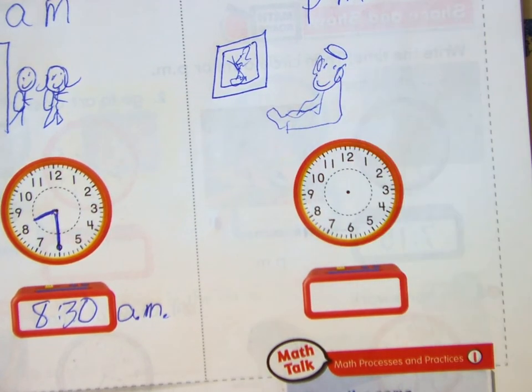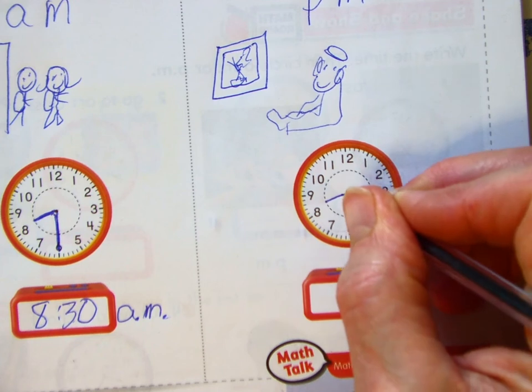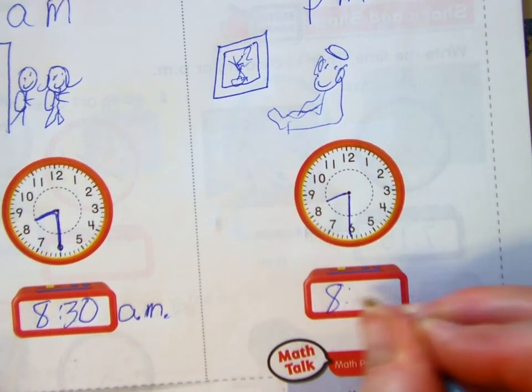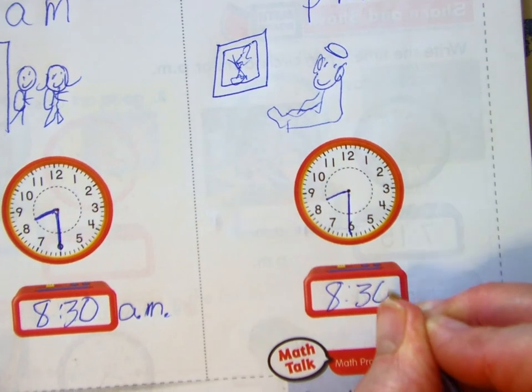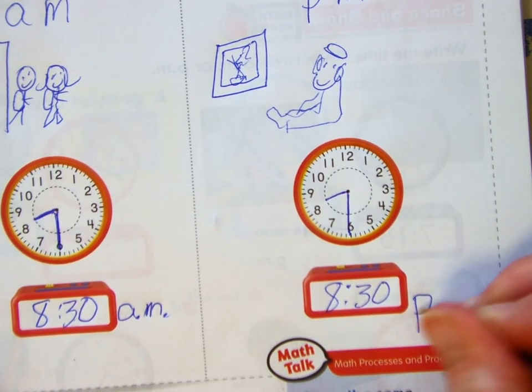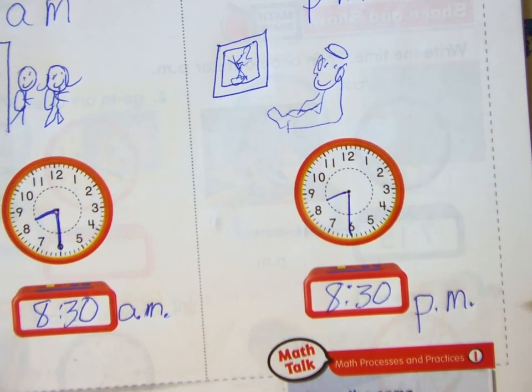We're watching TV, right? And we're going to say 8:30 again. Little hand, big hand, 8:30. But this time, it's going to be 8:30 p.m., which is in the evening, after the afternoon. It's gone into the evening. Almost time for bed, 8:30 p.m. It's getting close to bedtime.